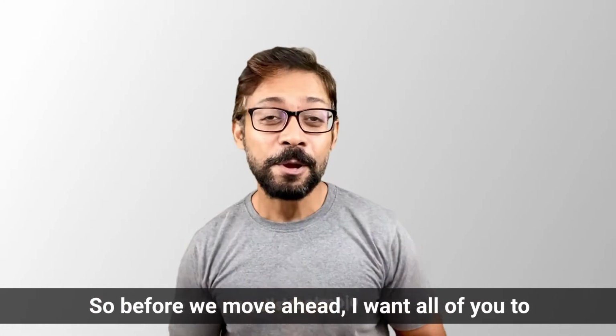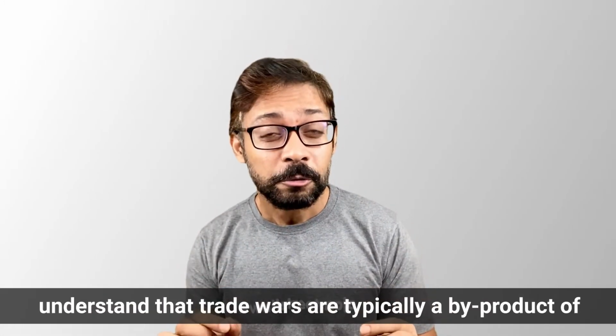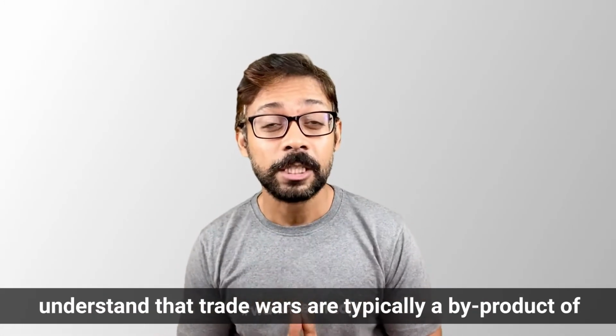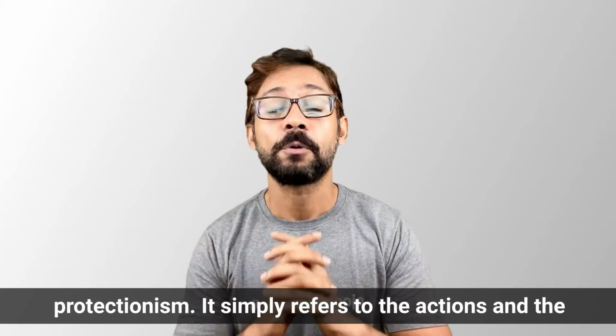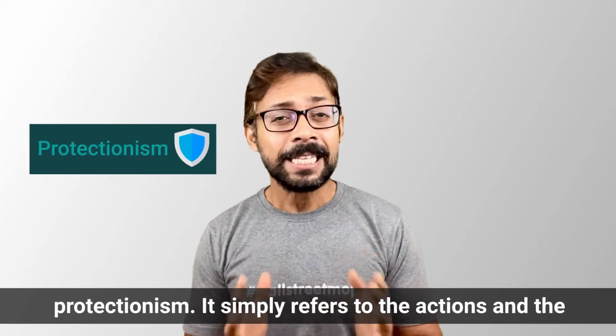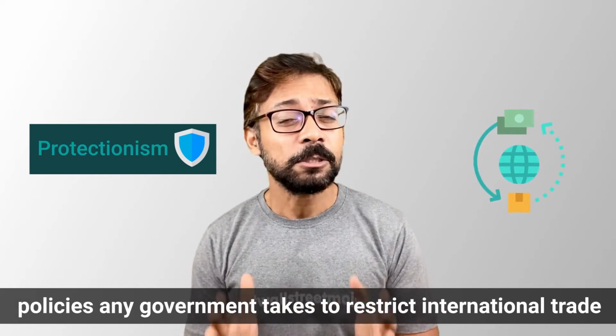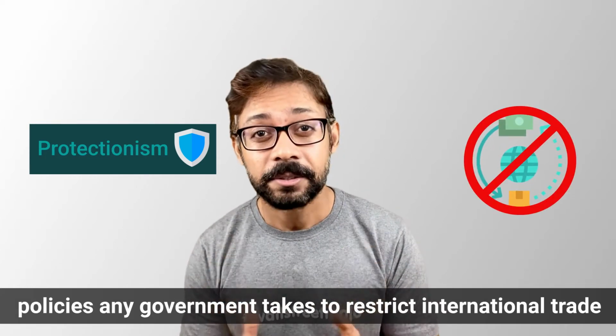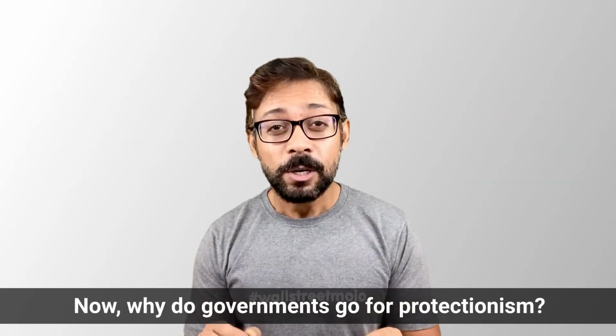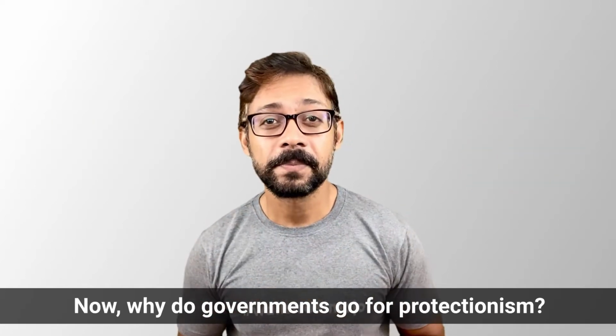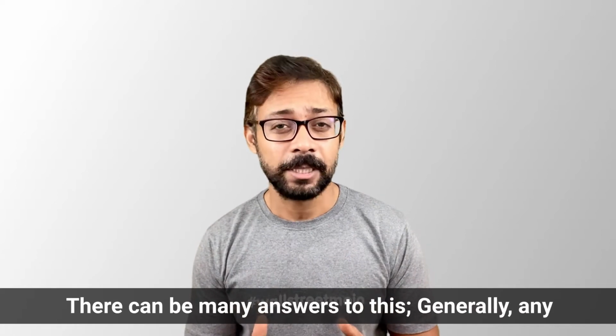So before we move ahead, I want all of you to understand that trade wars are typically a byproduct of protectionism. It simply refers to the actions and policies any government takes to restrict international trade. Now, why do governments go for protectionism? There can be many answers to this.